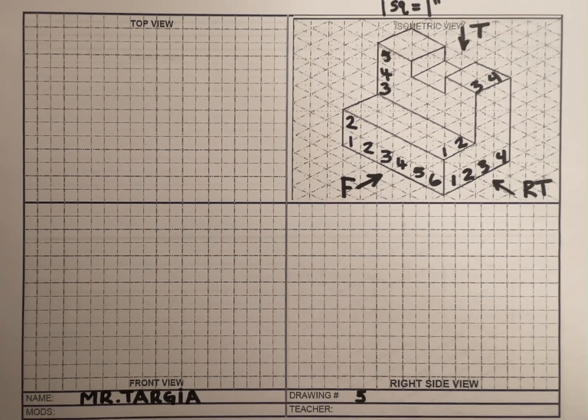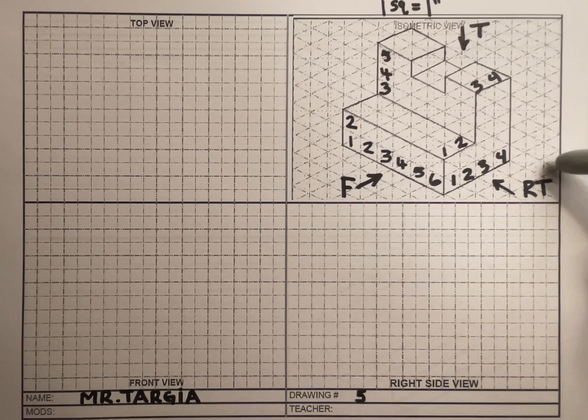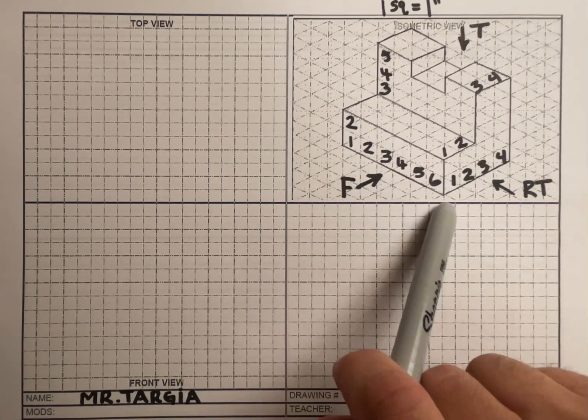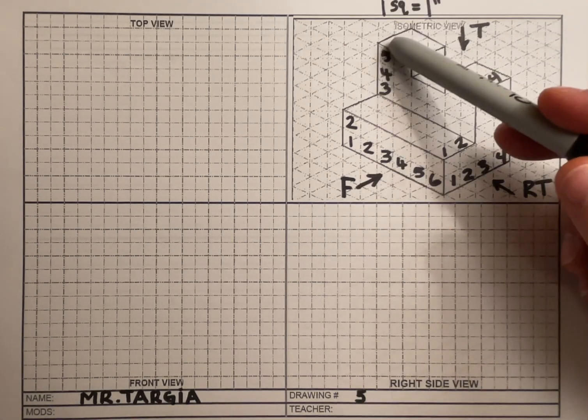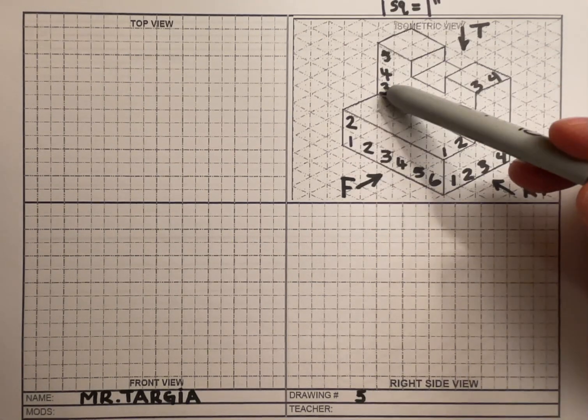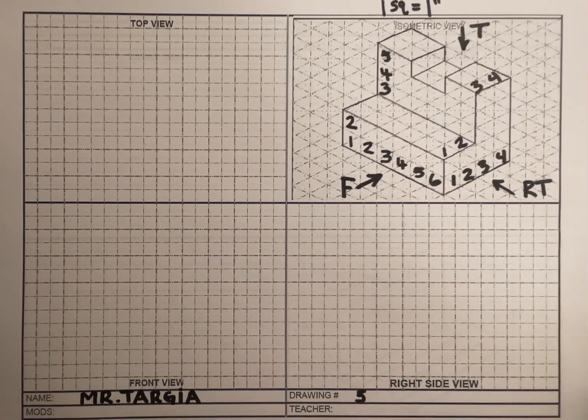Okay, in this next demonstration, I'm going to show you how to take this object here in isometric and convert it over to orthographic projection in the front, the top, and the right side views. As we look at the drawing, we can tell that it is in fact 6 blocks wide in the front, it is 4 blocks deep, and it is also 5 squares tall. 1, 2, 3, 4, 5.